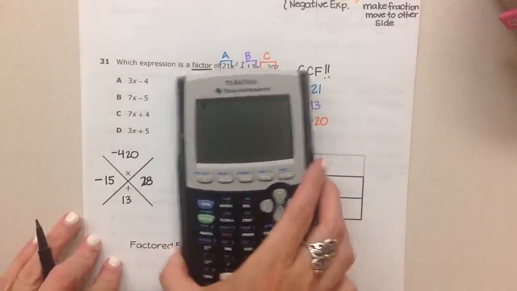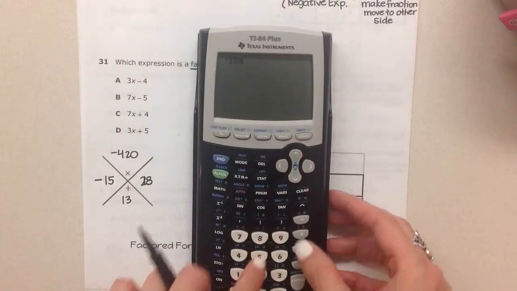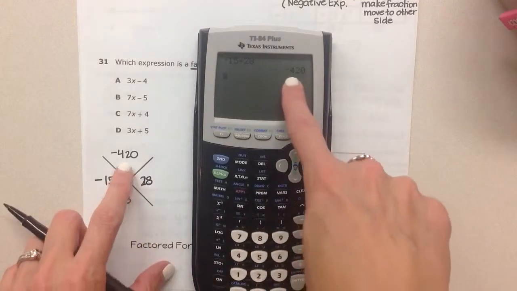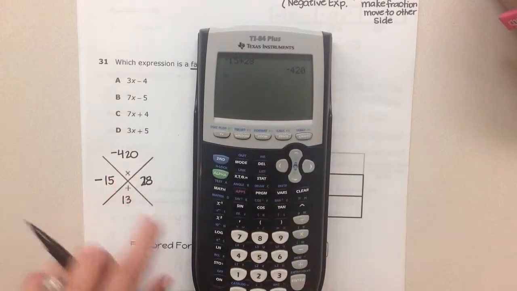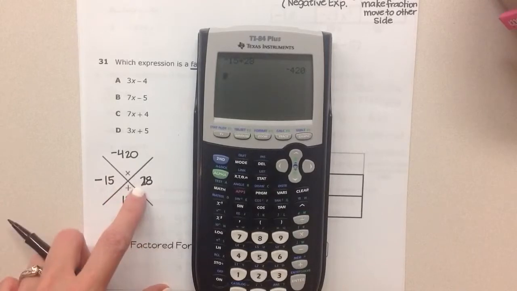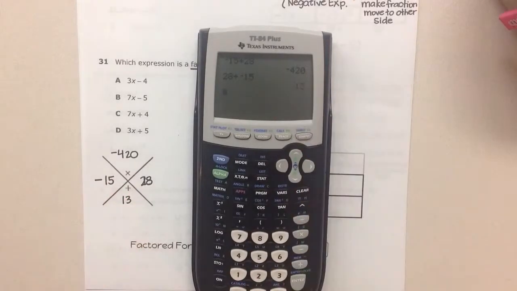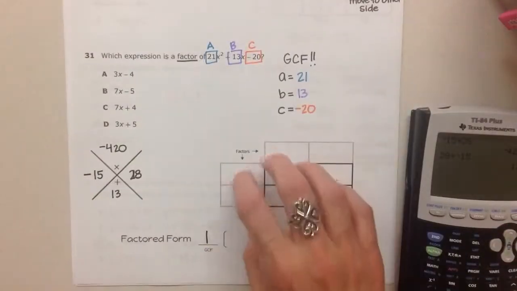And I'm going to check my math just to be sure. So if I multiply them, I should get negative 420, and I do. But when I add them, I've got 28 plus a negative 15, I get a positive 13. So they work. All right, so now I'm ready to go to my box.